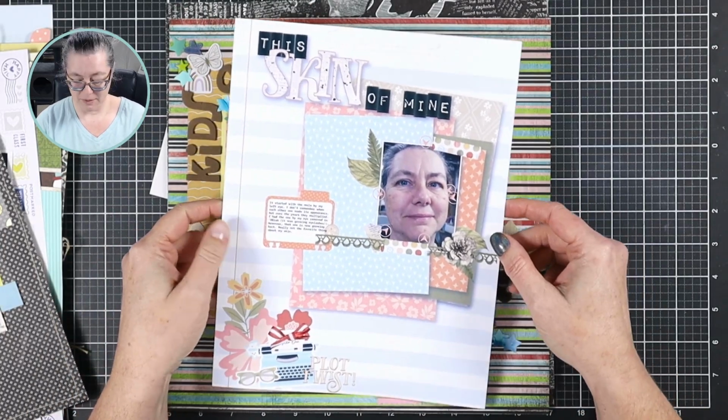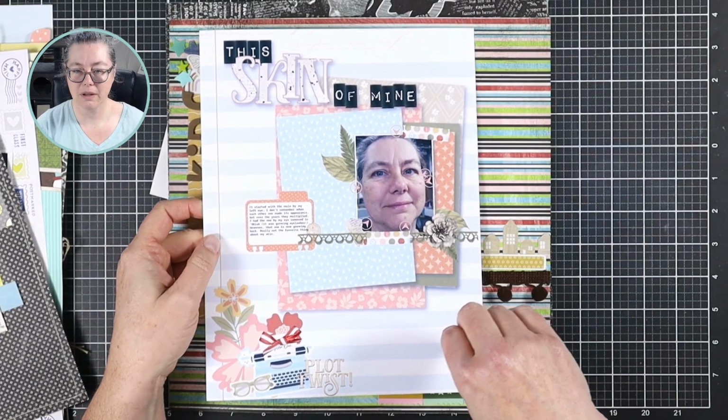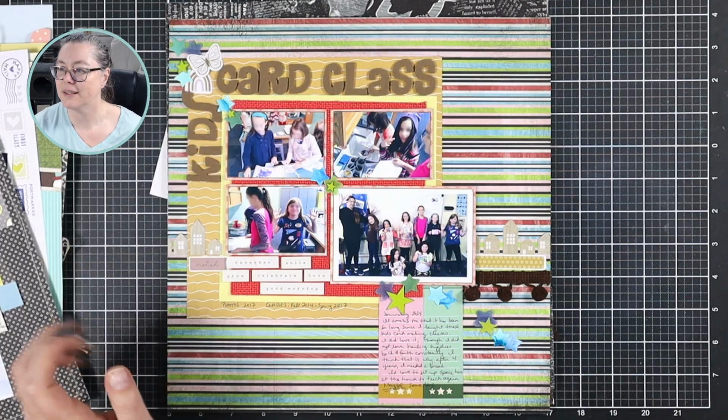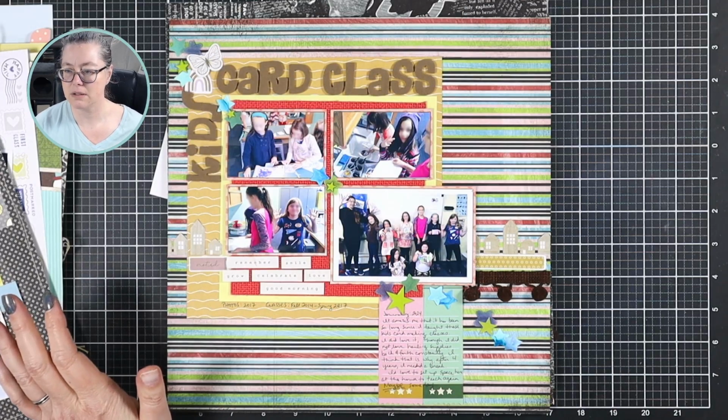All right, so all the products on this one are from Tracy Reed, and it's a digital layout, so I just want to make sure I give credit where credit is due.